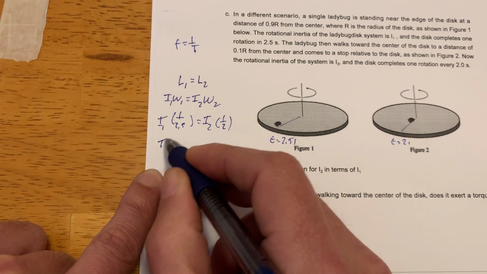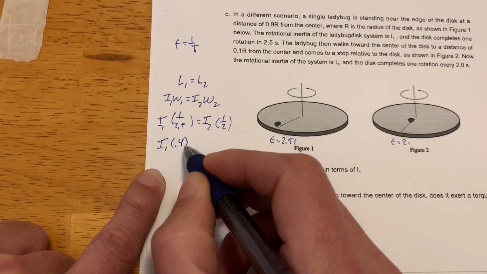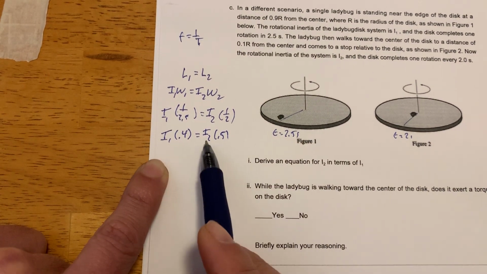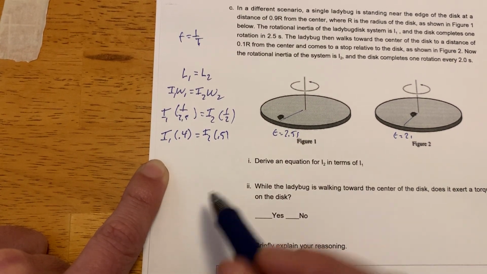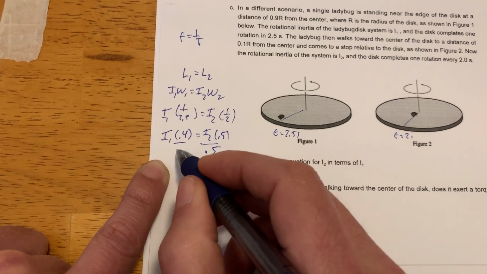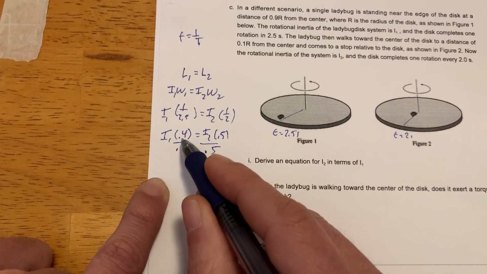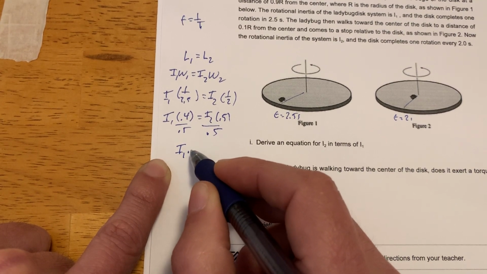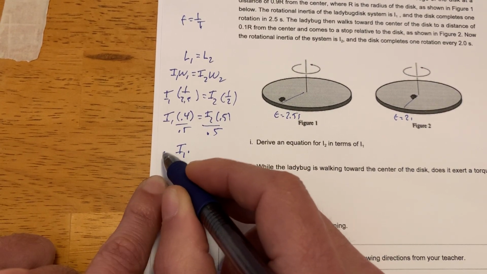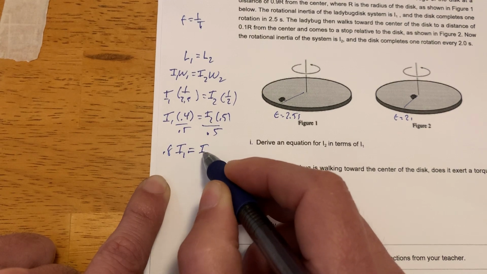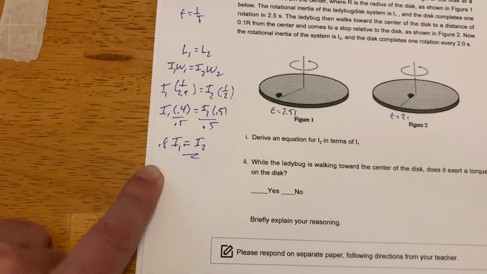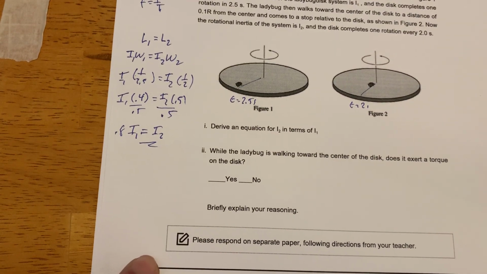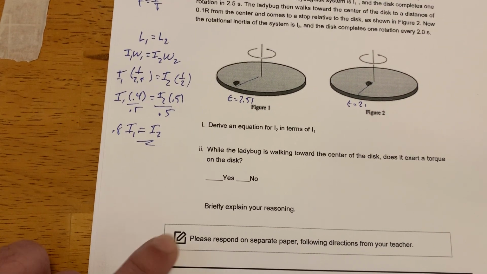So I1 times 0.4 is equal to I2 times 0.5, and I wanted I2 in terms of I1, so I'm going to divide by 0.5. 0.4 divided by 0.5 gives 0.8 I1 is equal to I2. There are probably different ways you can express that as well. So that is part C.